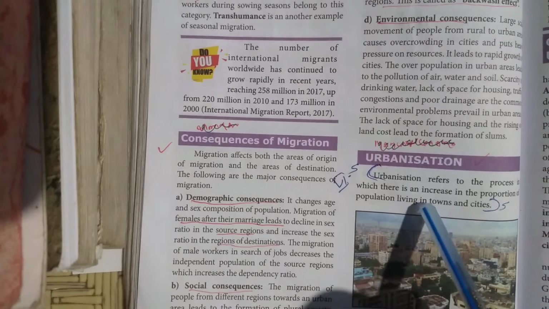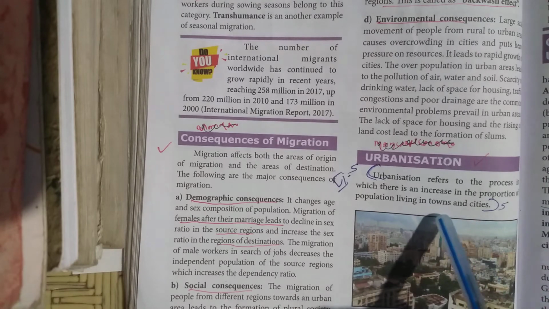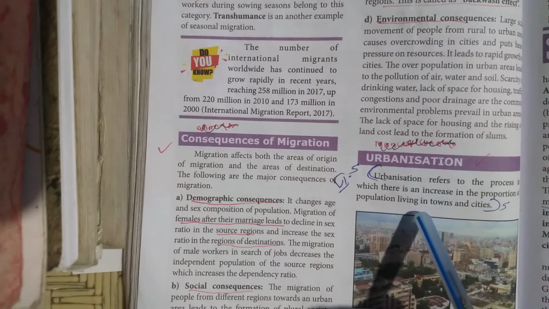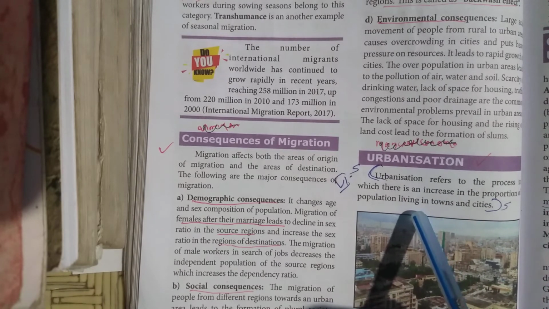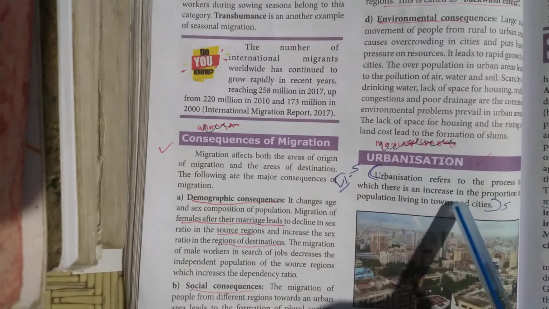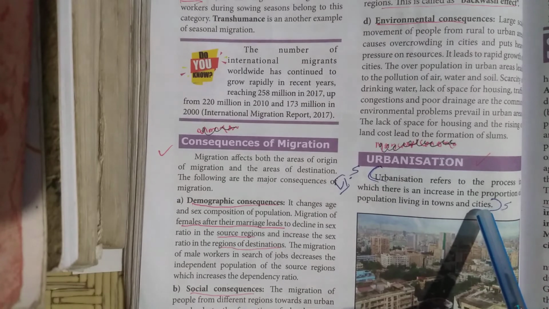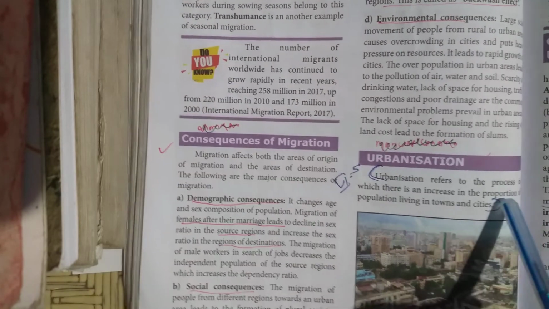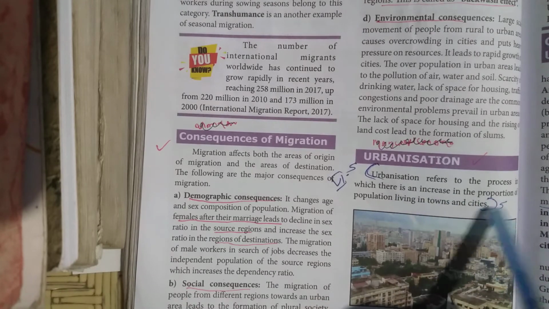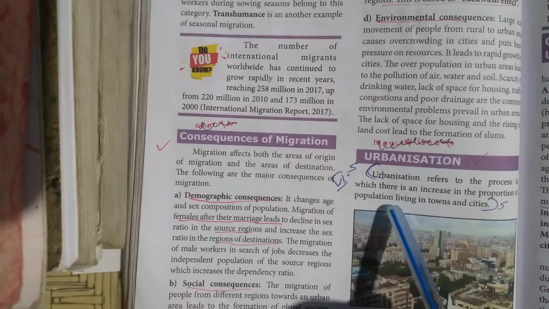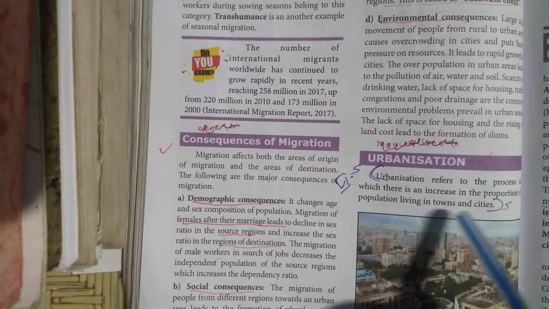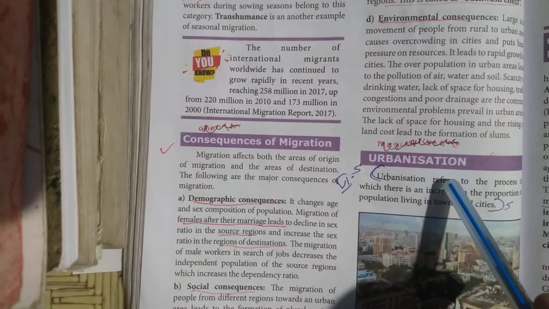So the increase of the population in towns and cities is called urbanization.